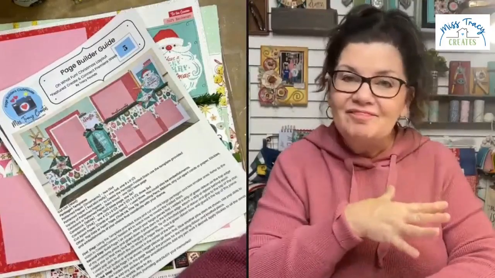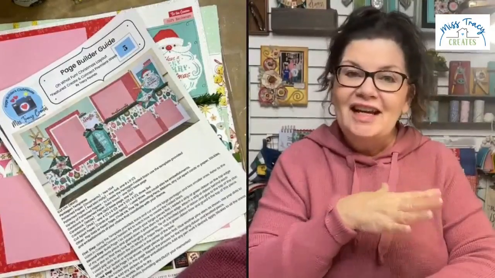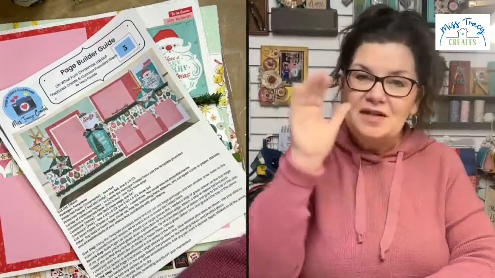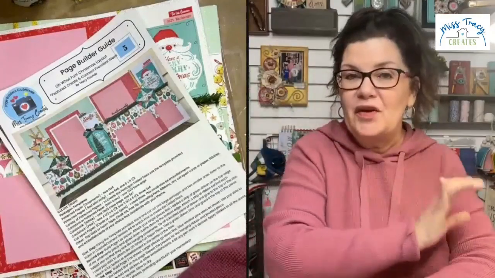I have a feeling, this is just a feeling, that we may be the last generation to really do this. I don't know. Maybe the next generation, maybe the generation after that. It's getting smaller and smaller. It's a smaller percentage of people that print their photos anymore.